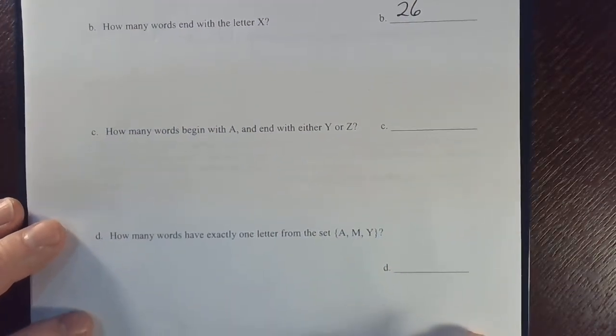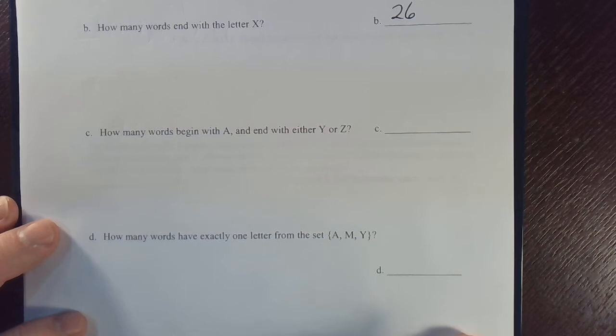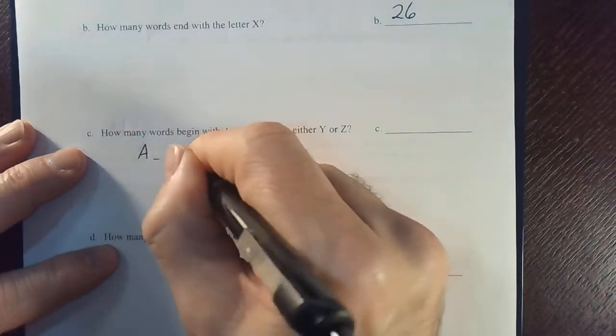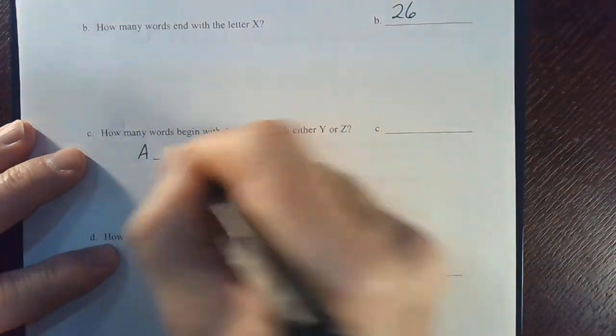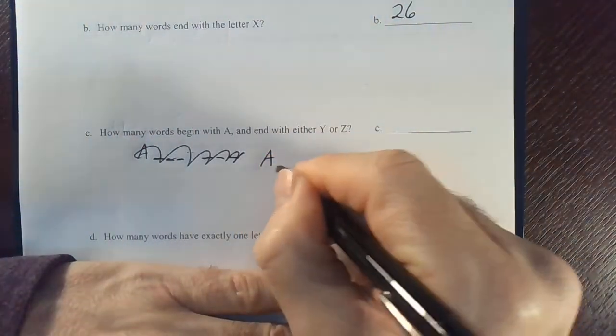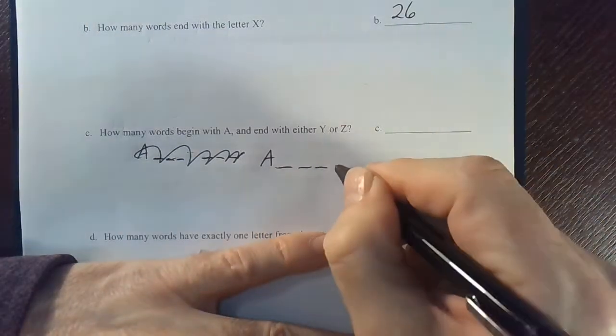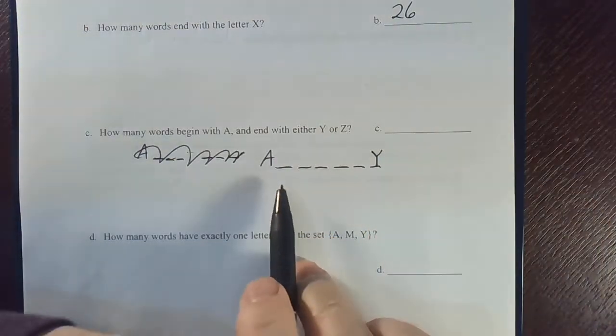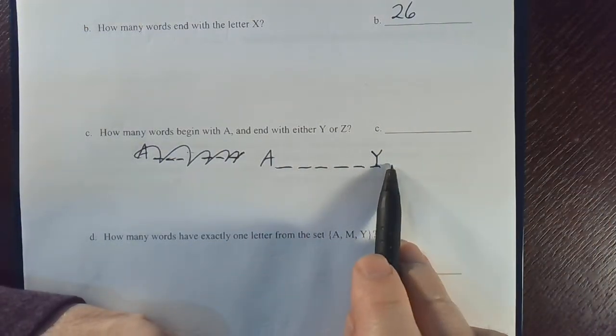All right, C, how many words begin with an A and end with either Y or Z? So we need to count up. I'm not going to draw 26 blanks here. I'm sorry, we're only talking about 8 letters. So A, that's 1, 2, 3, 4, 5, 6, 7, 8. We'll count up how many words look like this.